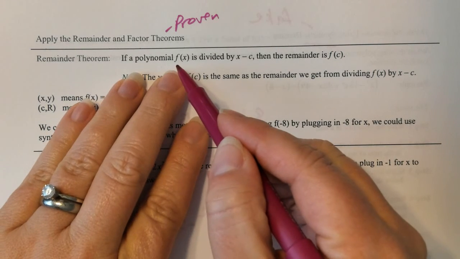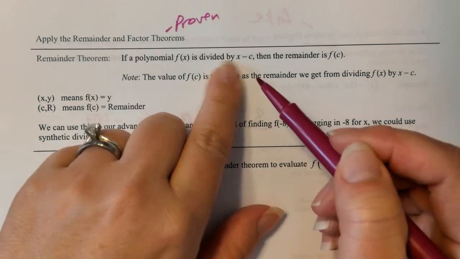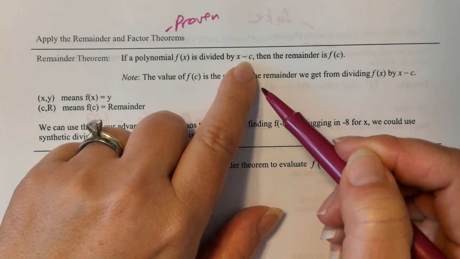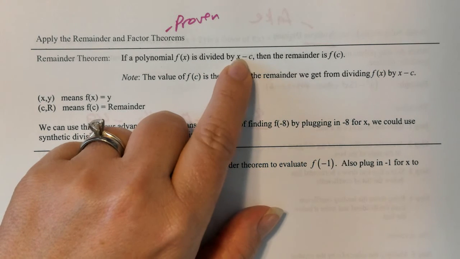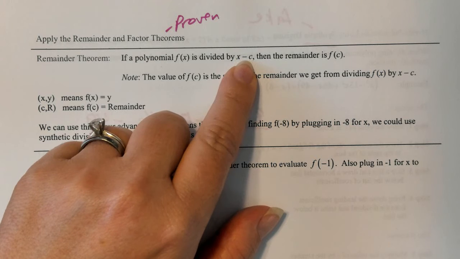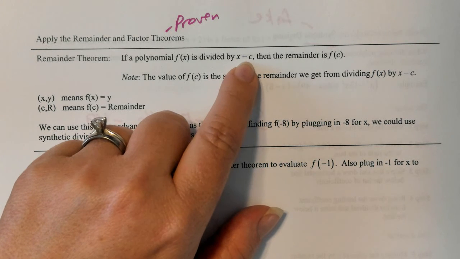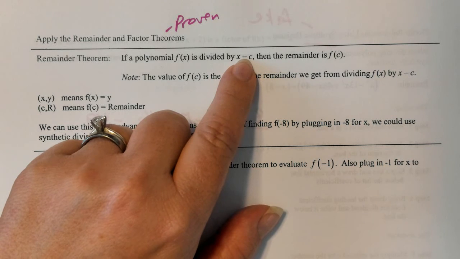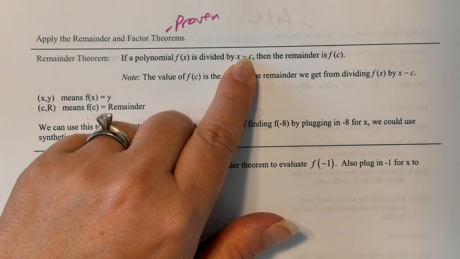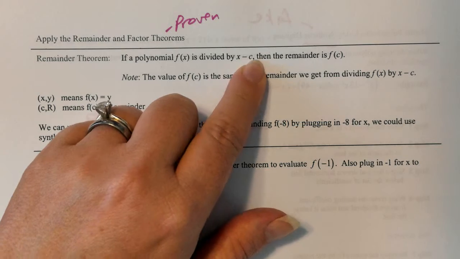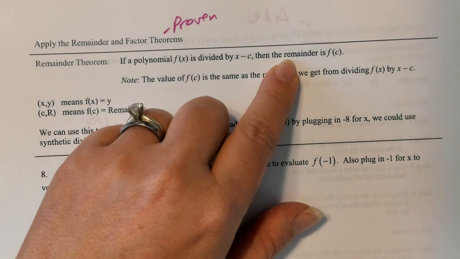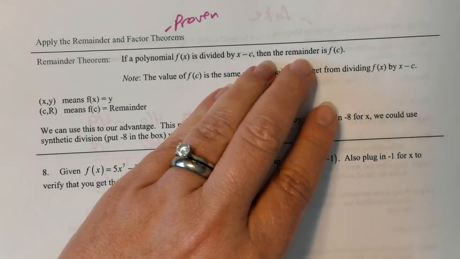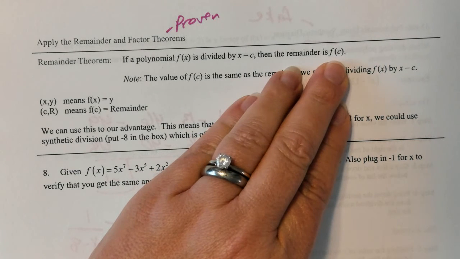It is saying that if you take polynomial f of x and you divide it by x minus c, now c could be any number. So you could divide by x minus 3, you could divide by x minus 8, you could divide even by x plus 2, because putting a plus right here would mean that you minus a negative, okay? Then the remainder that's left over when you do that division will be just whatever f of c was.